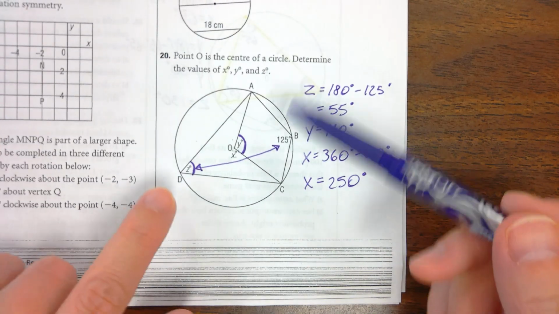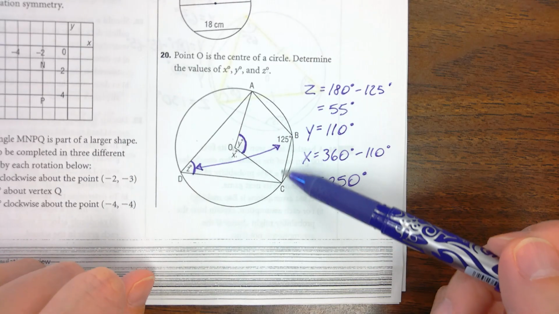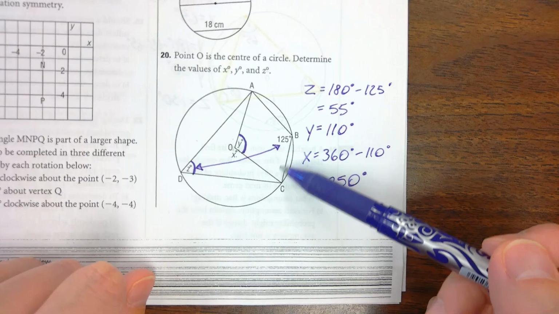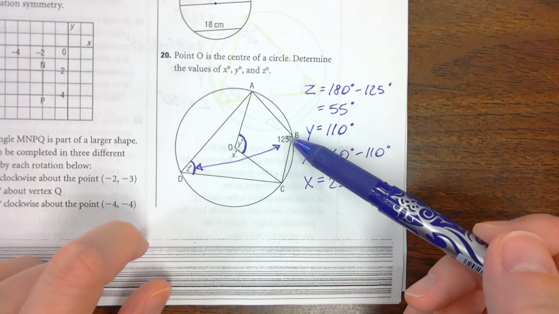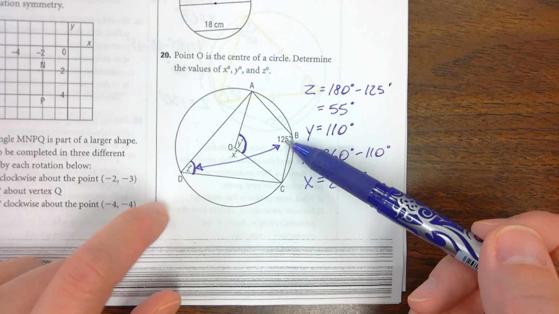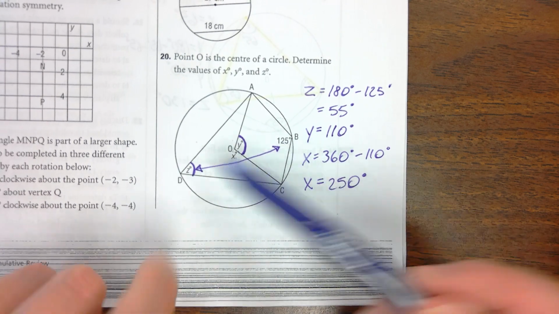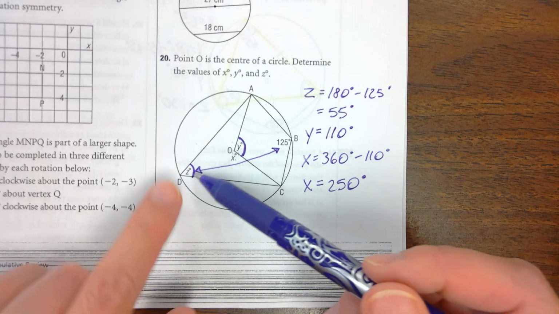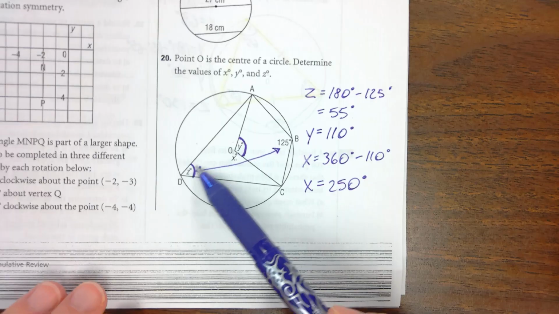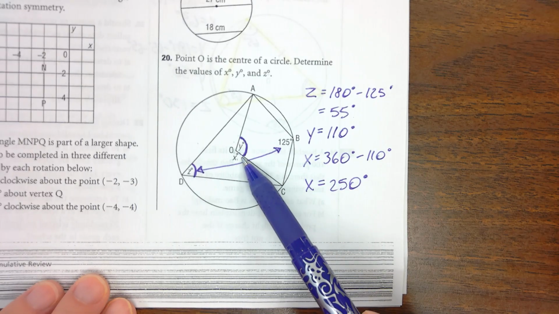In number 20, I see a quadrilateral inside this circle. So this quadrilateral touches this circumference. So it means one of the properties is the opposite angles add up to 180. So if I know this is 125, that means this one right here, 180 minus 125, I get 55 degrees. If I know that this is 55, I know that this angle y is 110.